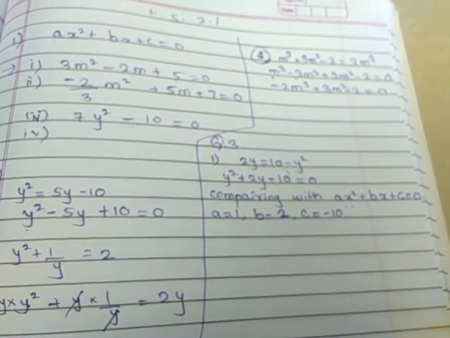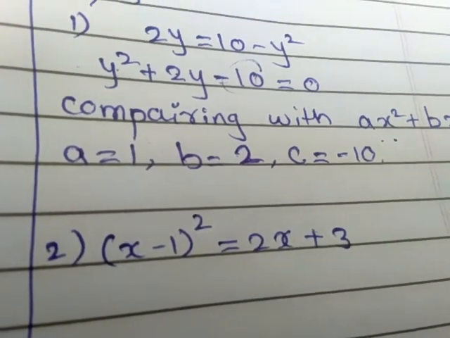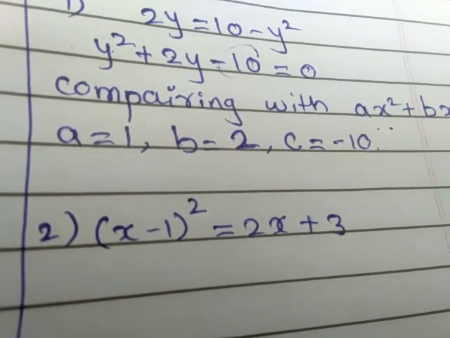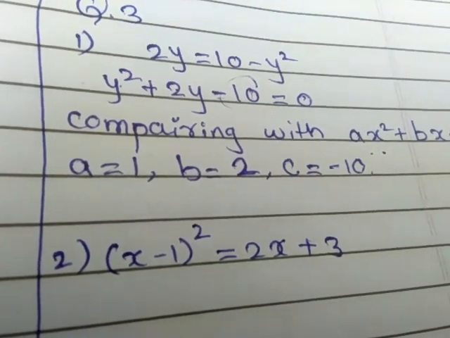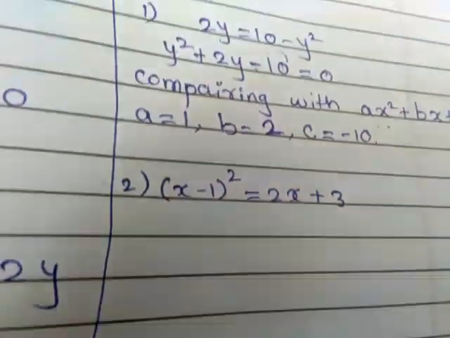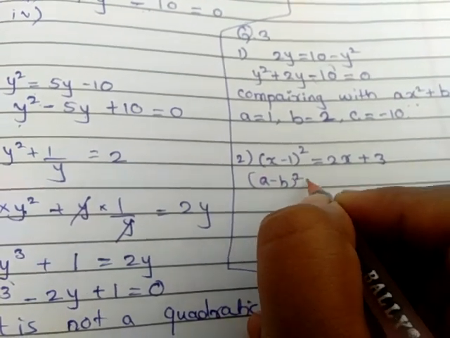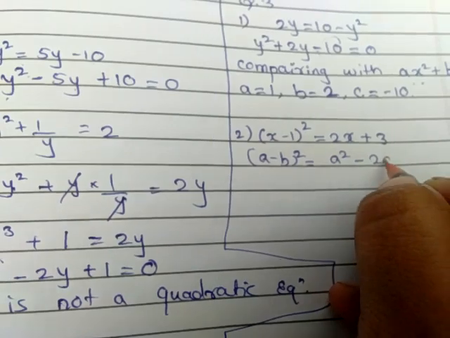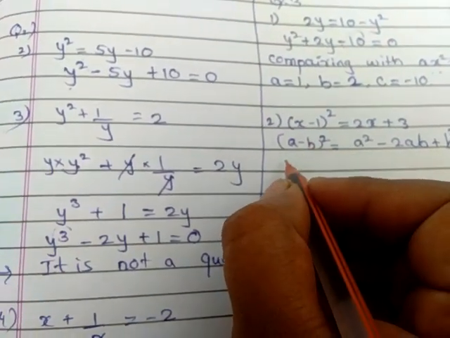What is the next question? Next question is x minus 1 bracket square is equals to 2x plus 3. For writing in a standard form, we have to first solve the bracket x minus 1 bracket square. For that we will use formula a minus b bracket square. What is the formula? a minus b bracket square is equals to a square minus 2ab plus b square.